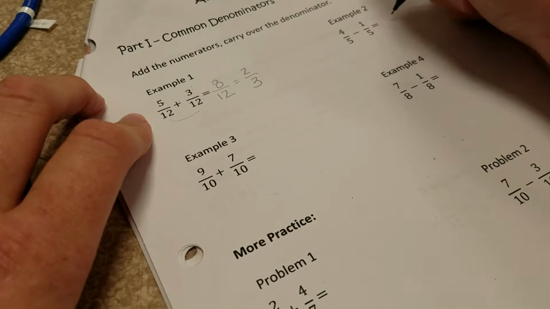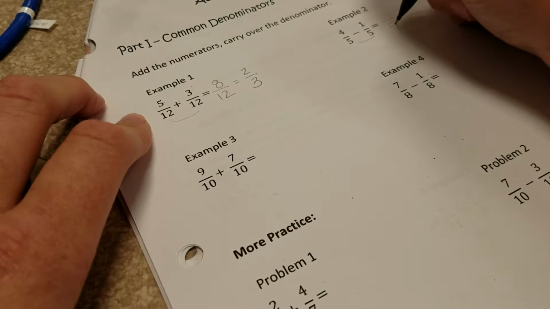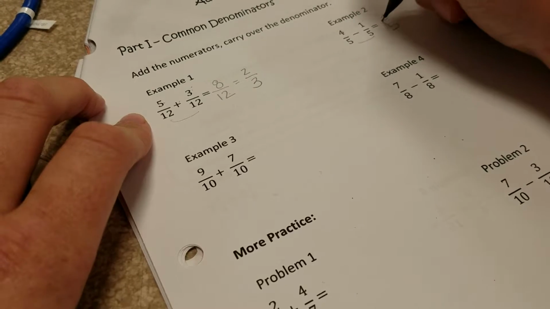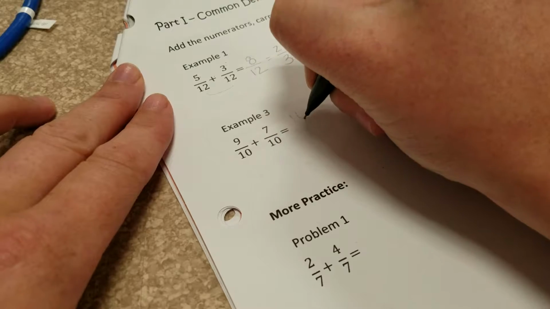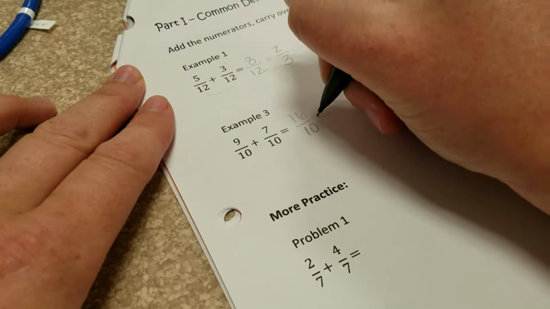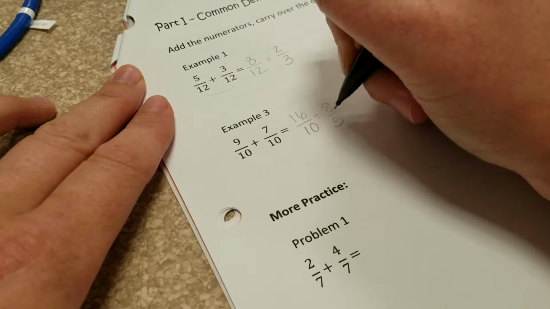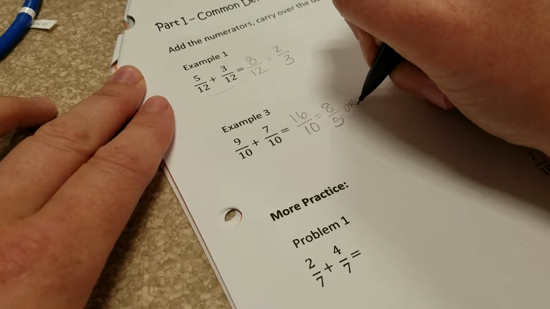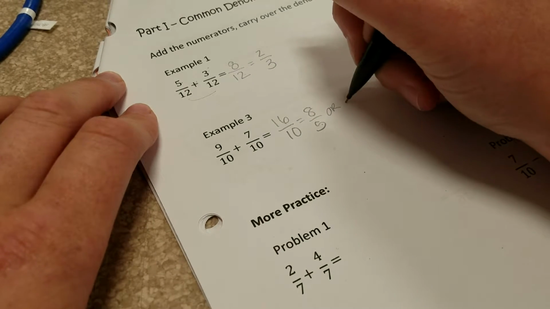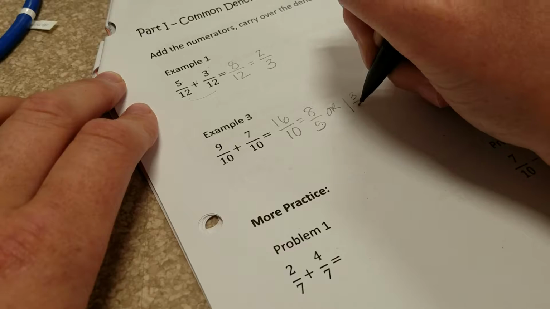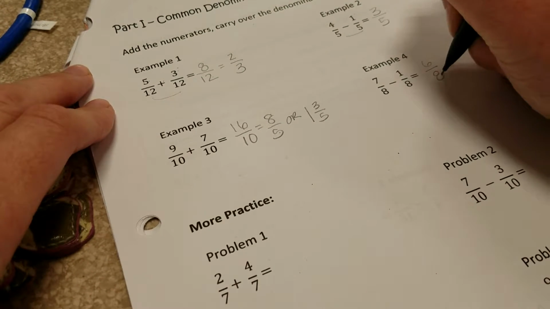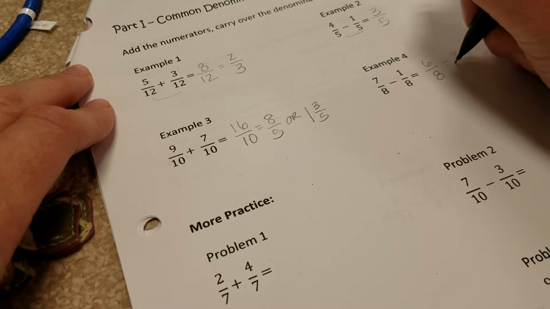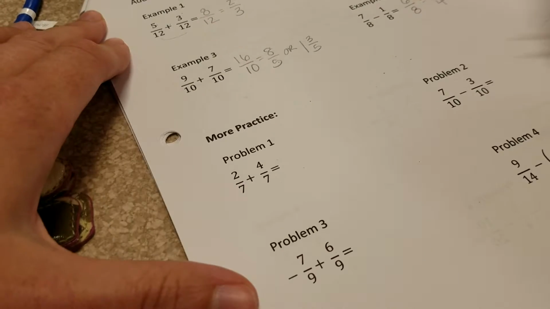In example 2, subtraction is the same way. Common denominators, keep it. 4 minus 1 is 3. Your fraction is simplified. Down here, same thing, 16 over 10. You need to simplify. You're going to get 8 over 5, which is improper. Or you can write that as 5 goes into 8 one whole time. There are 3 left over. In this one, 7 minus 1 is 6 over 8, which is going to simplify down to 3/4 here.